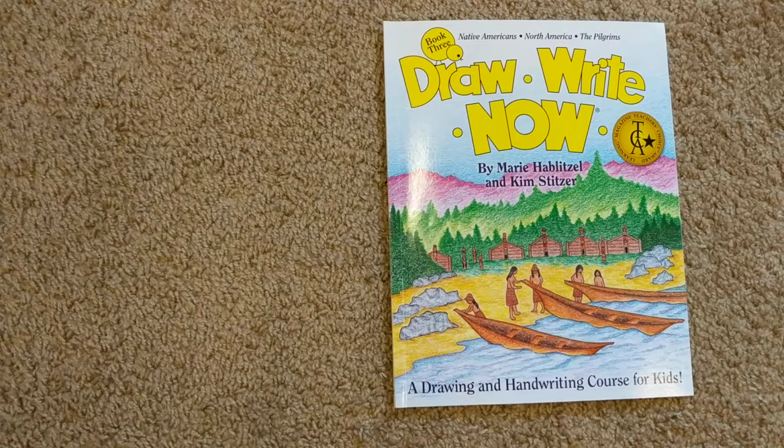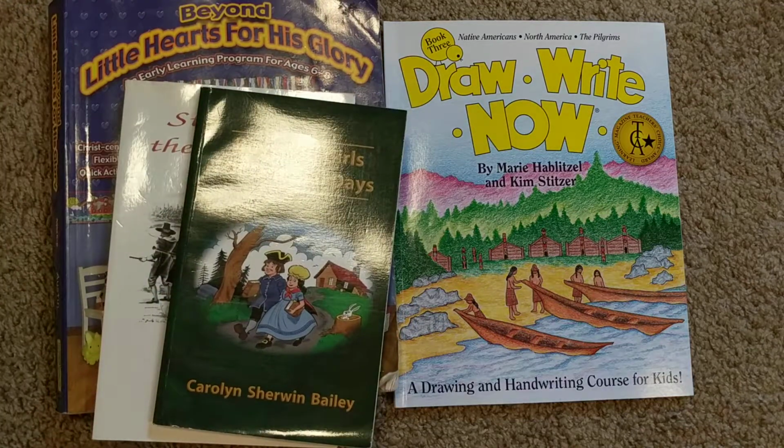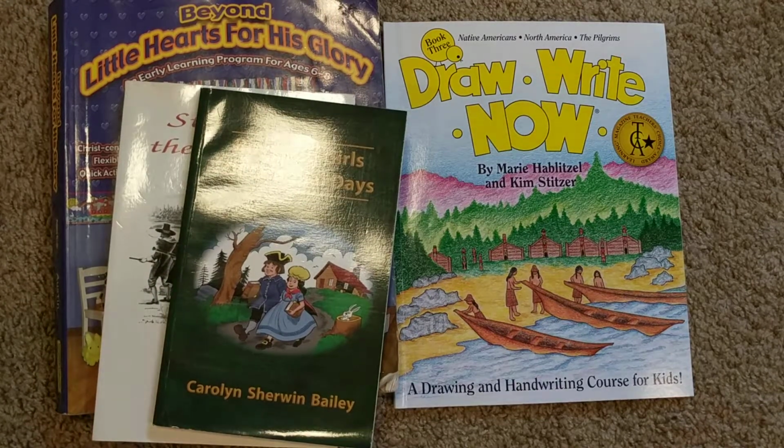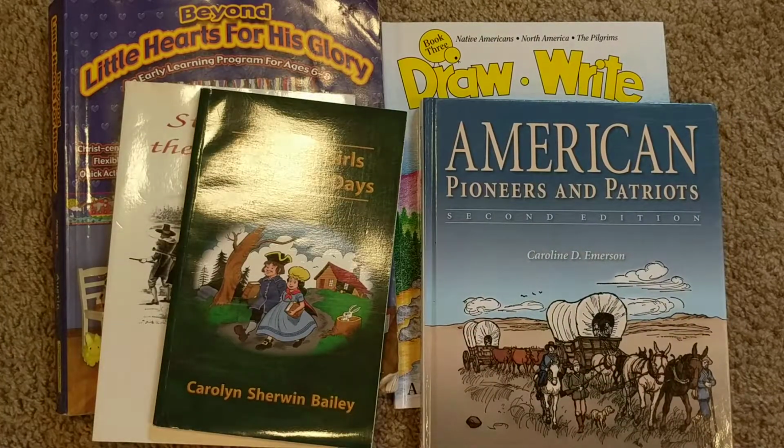I'll just put everything up here again so you can kind of see everything all together. And, oh, there's one more. Actually, I don't think you're going to be able to see everything in one picture because I'm zoomed in pretty close. But that's all we're using for history for 2nd grade.